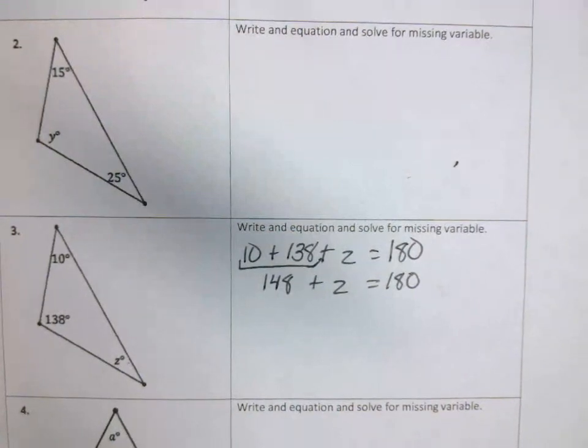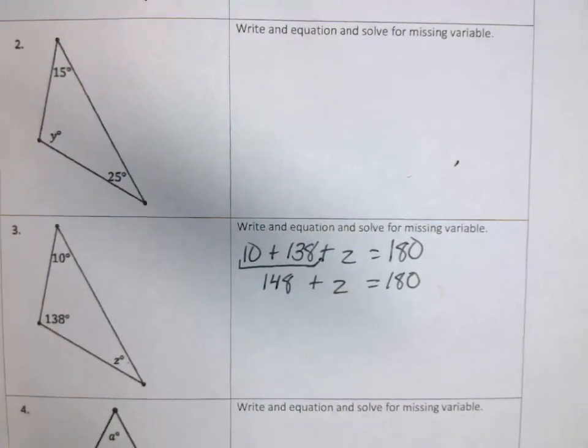180. Last section, if you need to go to the restroom, let's go.